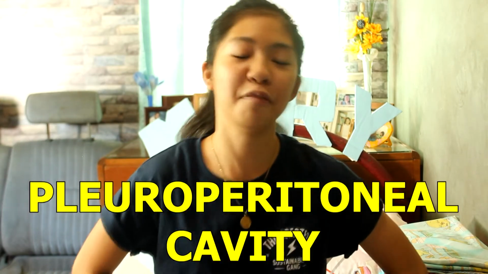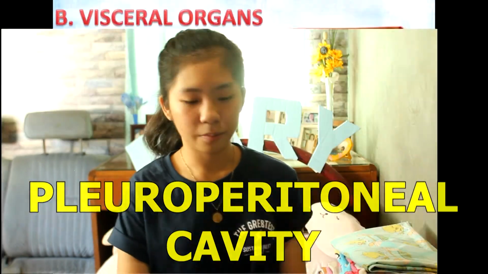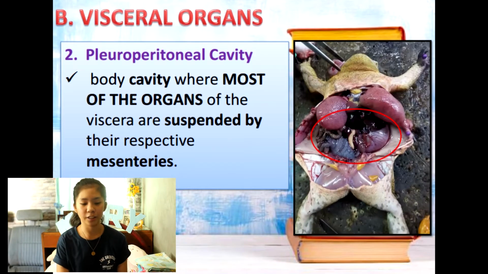Now let's go to the pleuroperitoneal cavity of the frog. It is the body cavity where most of the viscera are suspended by their respective mesenteries.